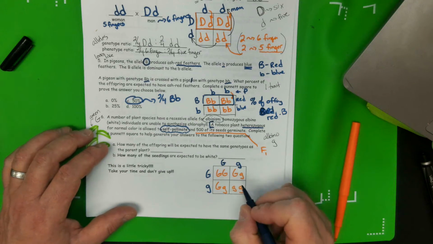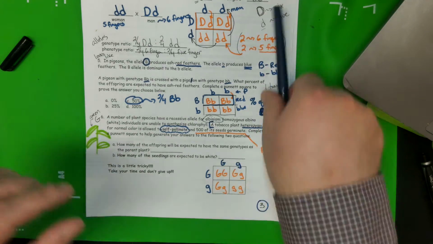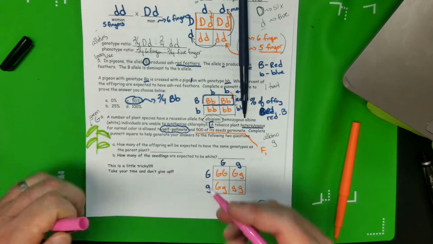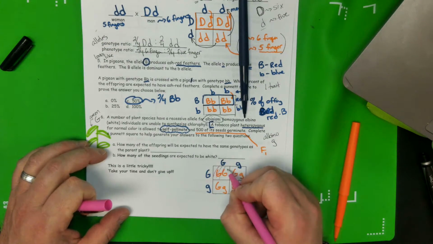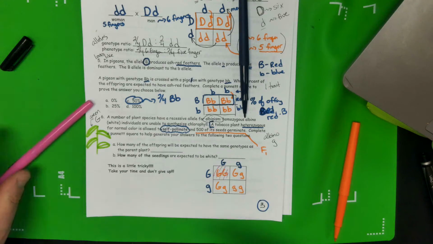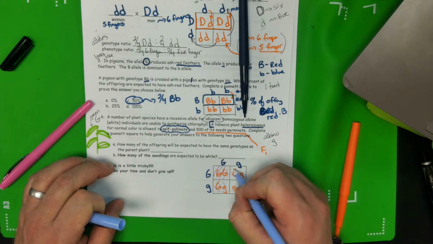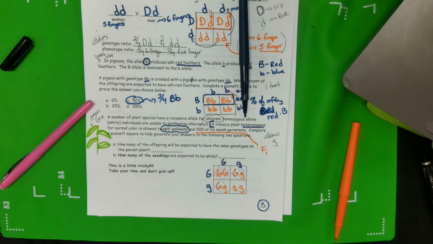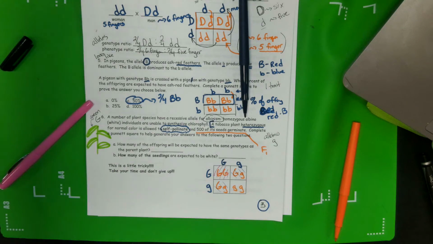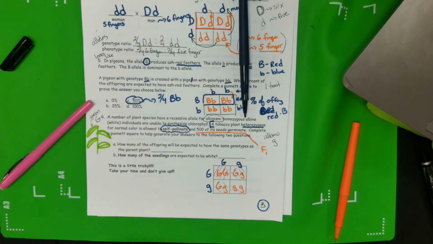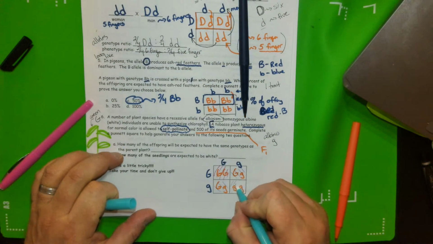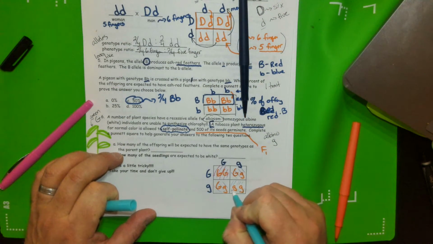I see 3 different genotypes. I'm going to use some shading colors. I see homozygous dominant, capital G, capital G. I see heterozygous for 2 of the 4 boxes, and I know it's hard to shade over them. It kind of makes them look really different. And then homozygous recessive down here in the corner.